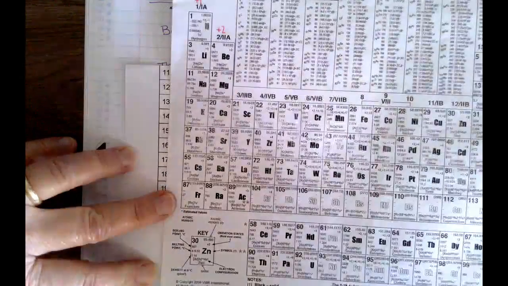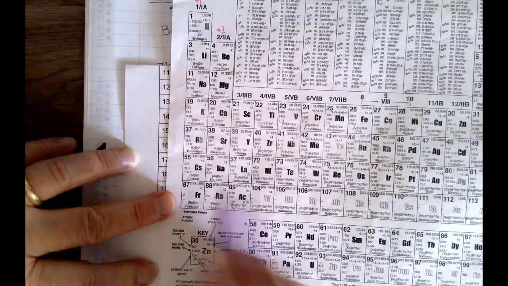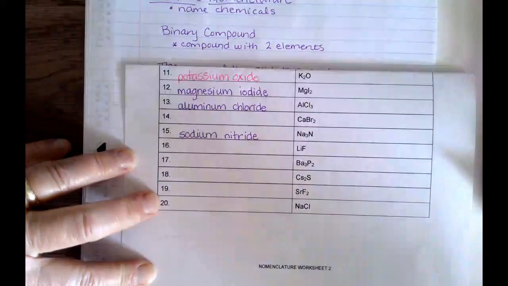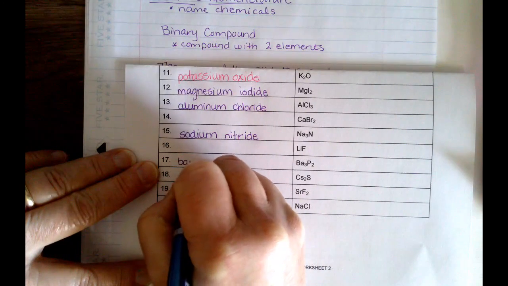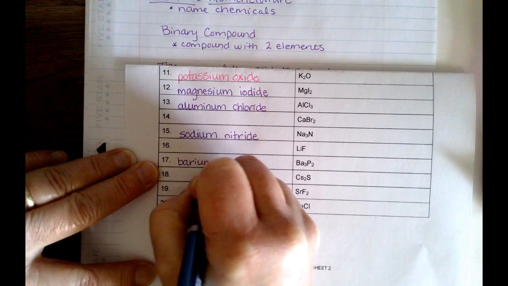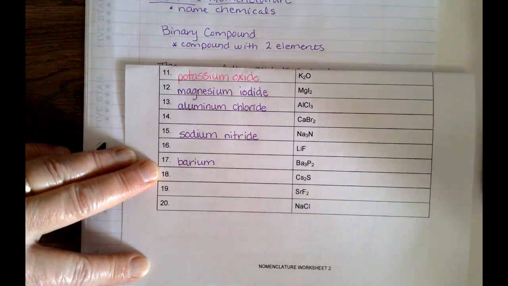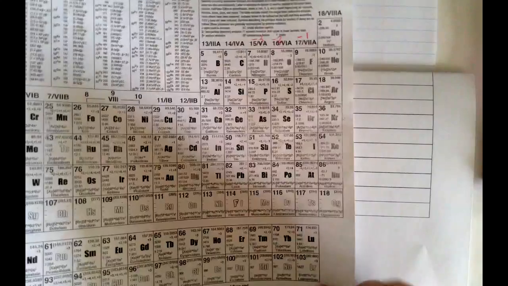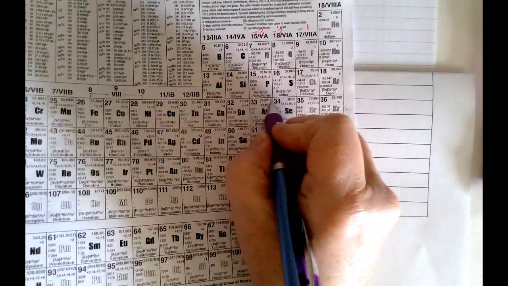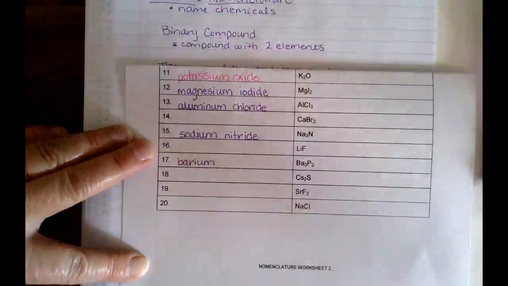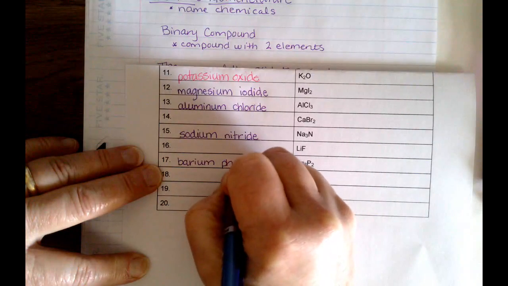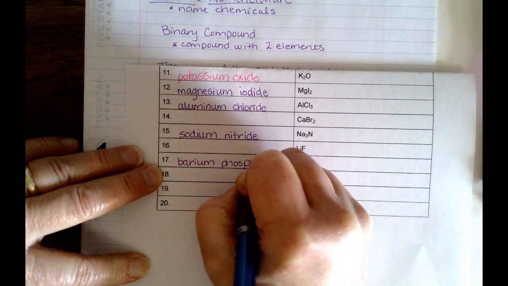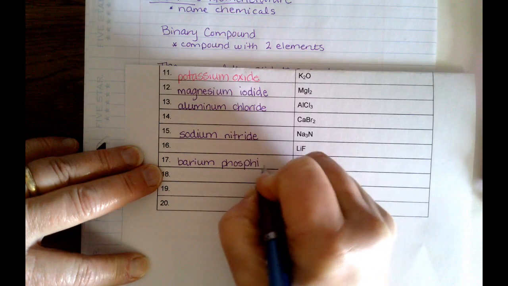That's not what it really is, is it? So BA, probably here, number 56 on the periodic table, barium. And we're going to go find P on the nonmetal side. It's phosphorus. That's going to be a big word, isn't it? So scientists have kind of helped us out a little bit, and it's phosphide. It's not phosphoride, it's phosphide.